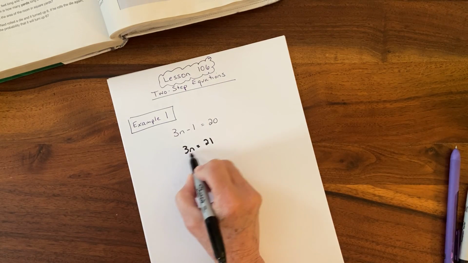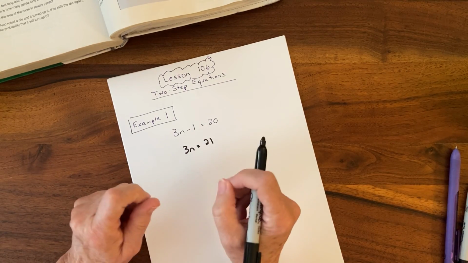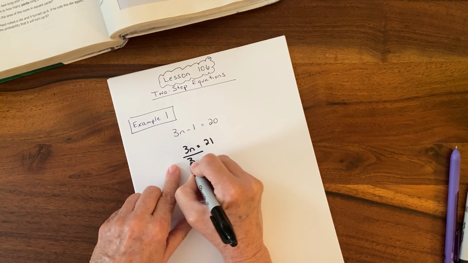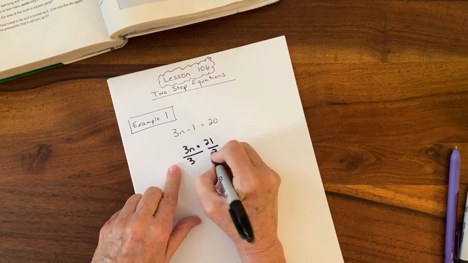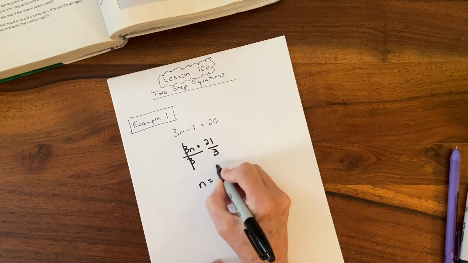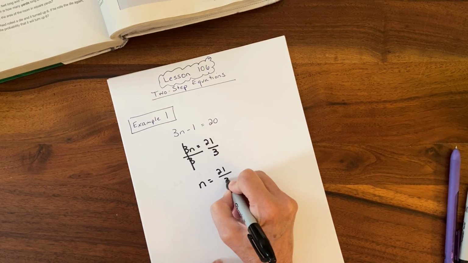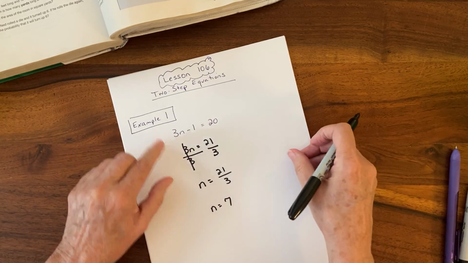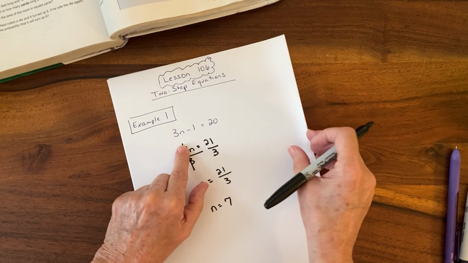And now remember how I want to disconnect whatever's attached to the n. So let's divide both sides by 3. That turns into a 1. N equals 21 divided by 3. N equals 7. Okay, that involves some thinking ahead of time.